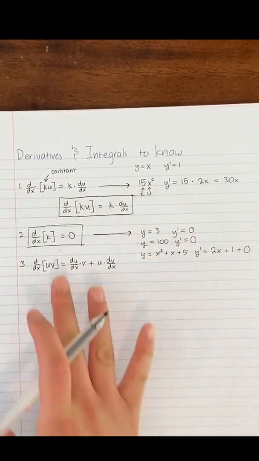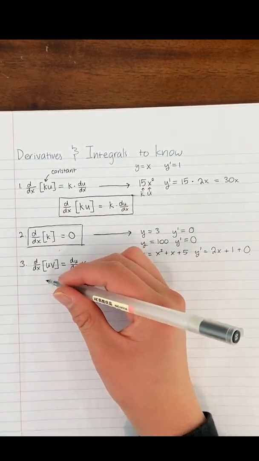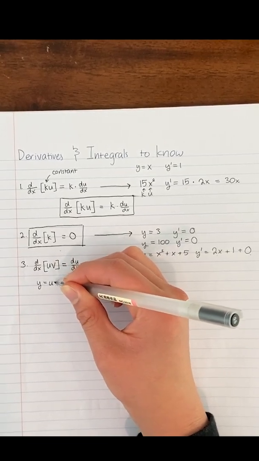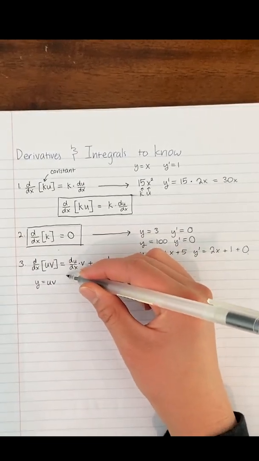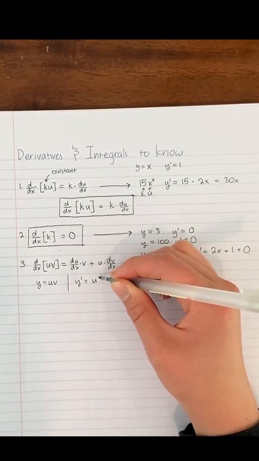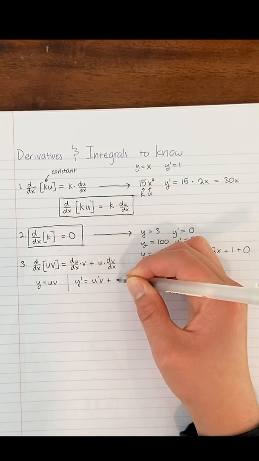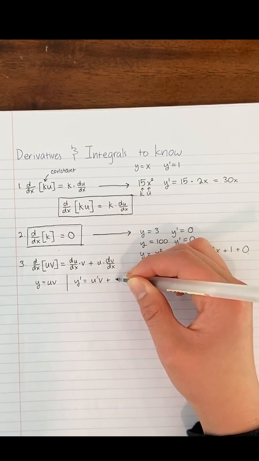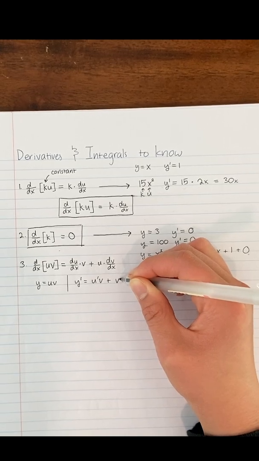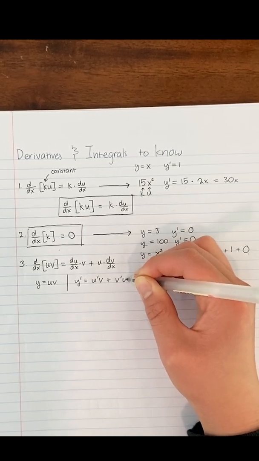I don't really like this format, so I'm going to change it to y equals uv, then the derivative is equal to u'v plus v'u.